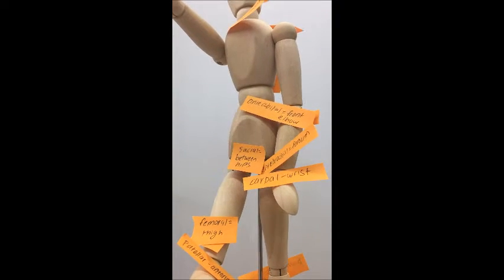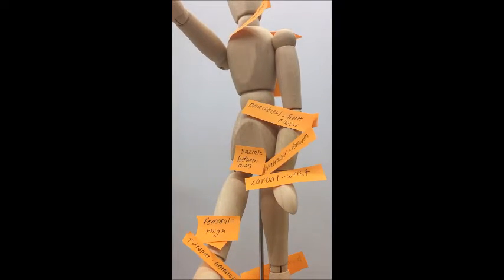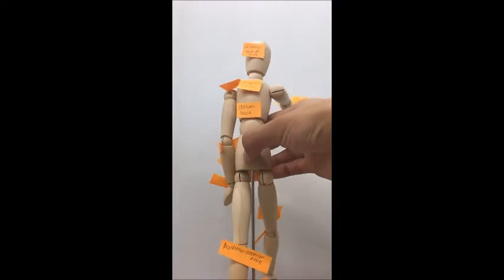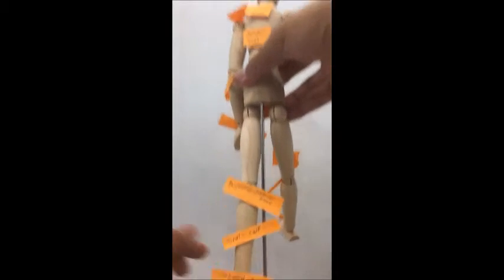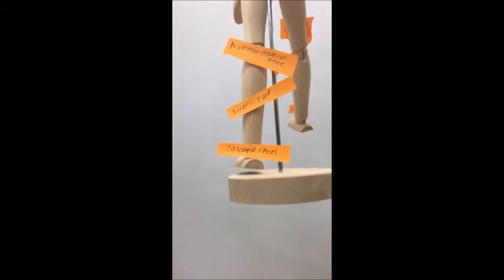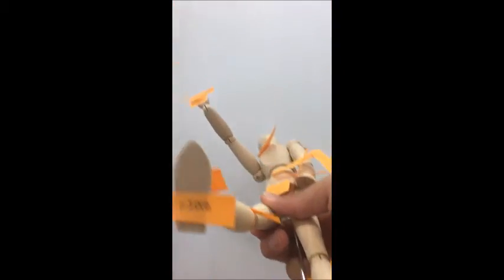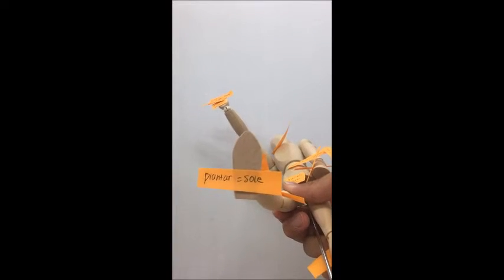The femoral is the thigh. The calcaneal is the heel. And the plantar is the sole.